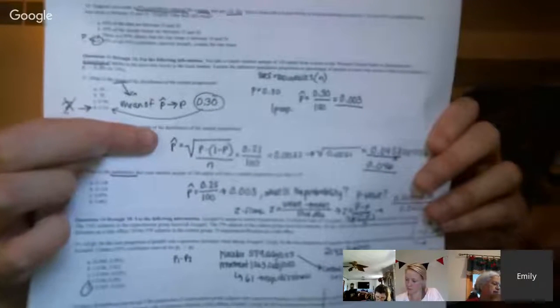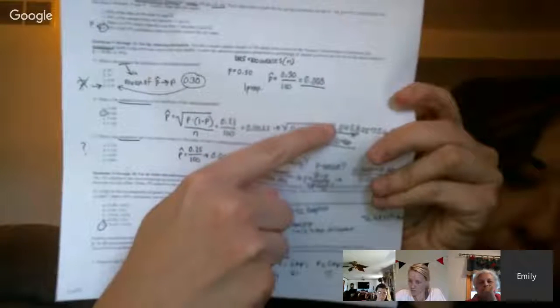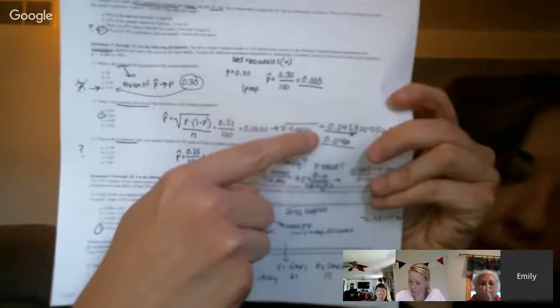I just put them all in. This is what I do. I do the division, and then I move it over into the square root thing, and that's what I got. And then I round it up.